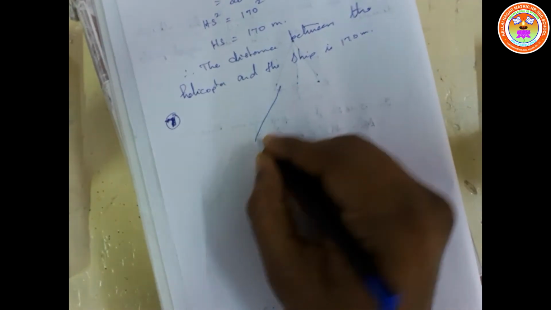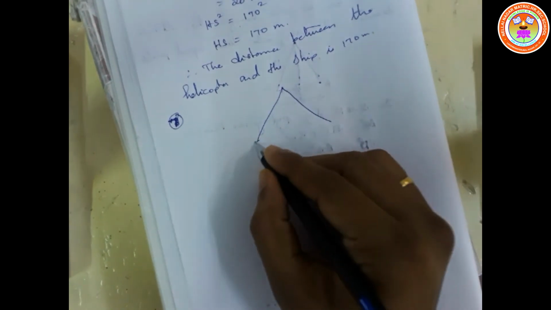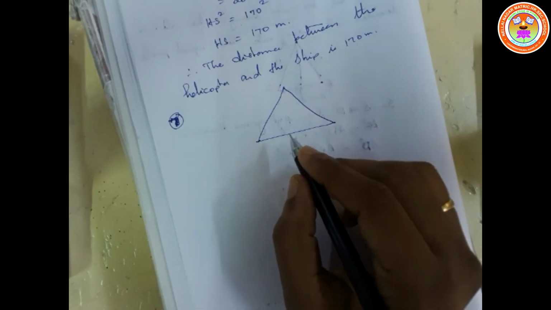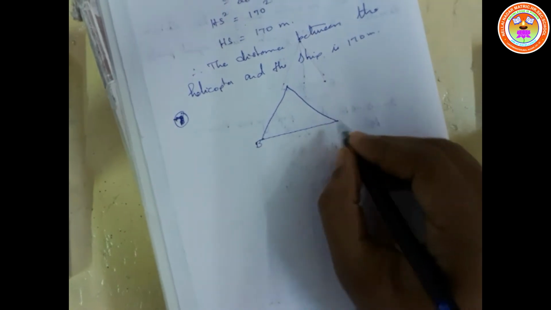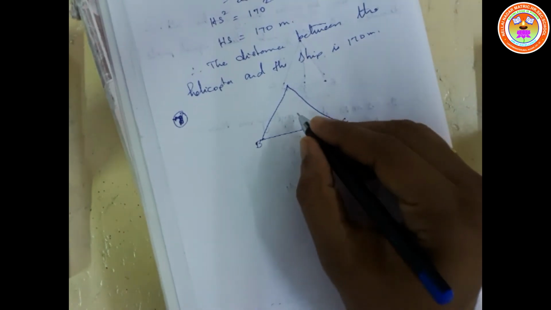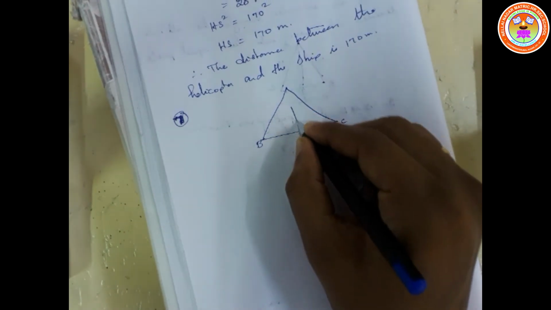Draw the triangle, but you have to use the scale, ruler and the pencil to draw this, and draw the perpendicular bisector.